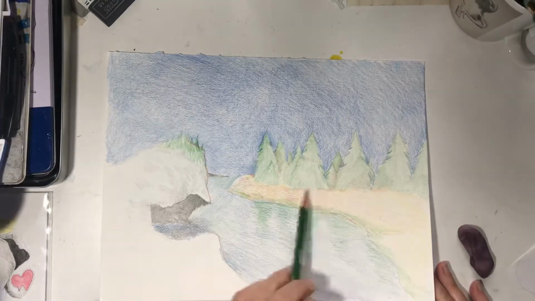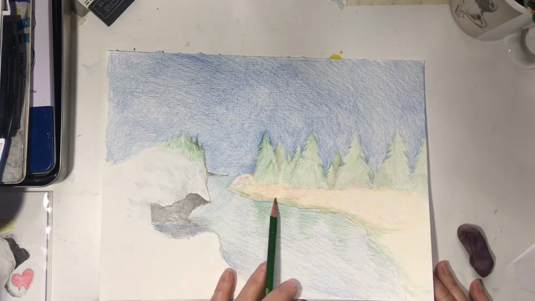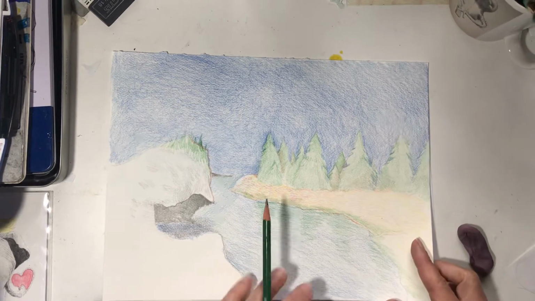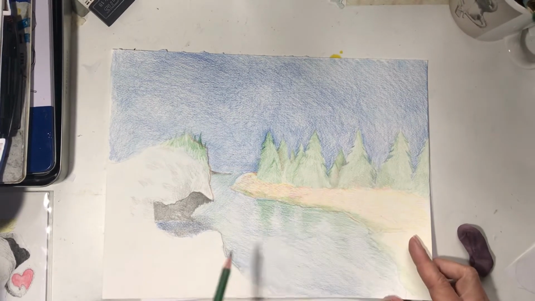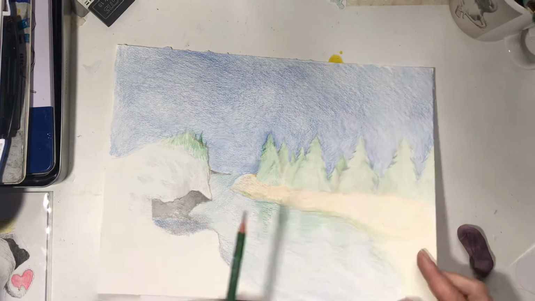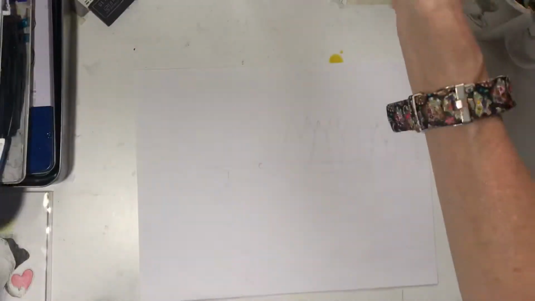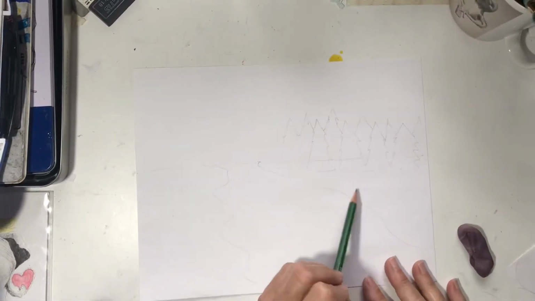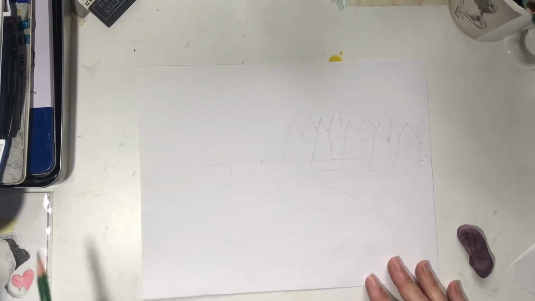Then this, I kind of made this look like a field of flowers. I don't really know if it does look like a field of flowers, but a unicorn would be coming out of the forest and walking through a field of flowers. That's just my thought on unicorns. So we won't draw that at all.